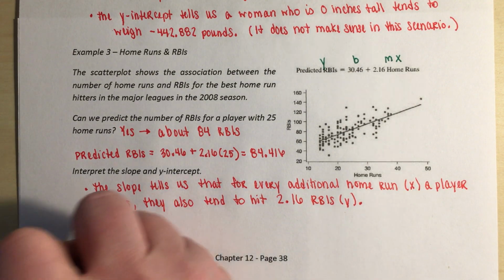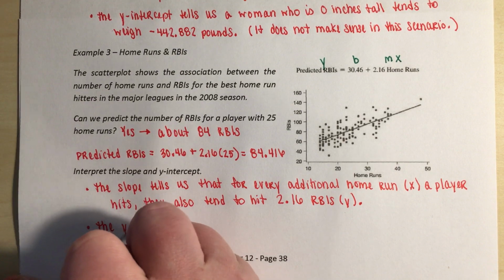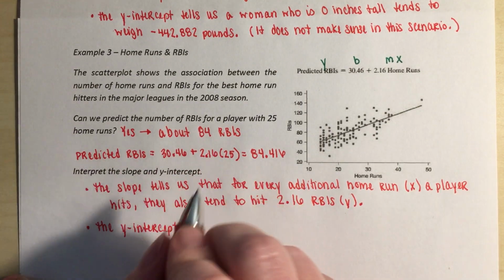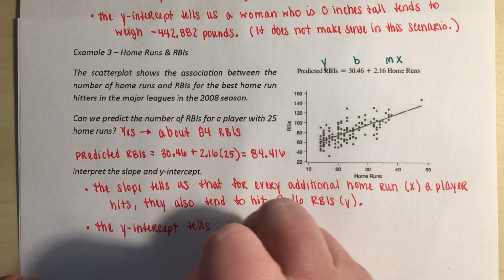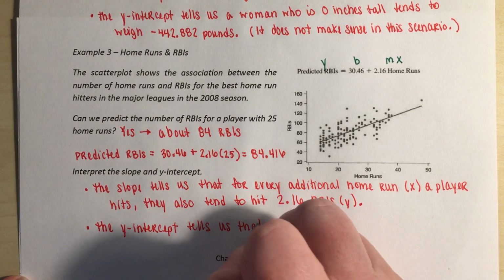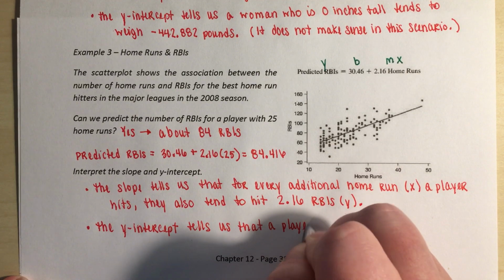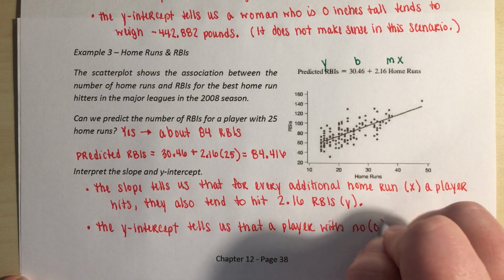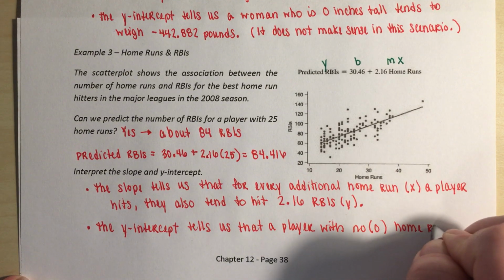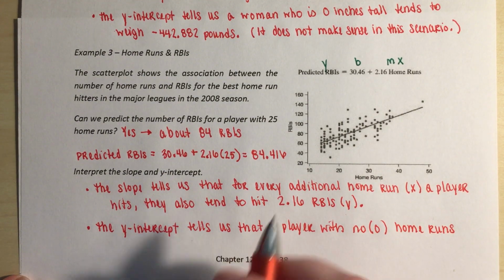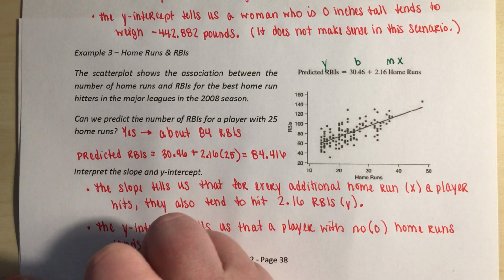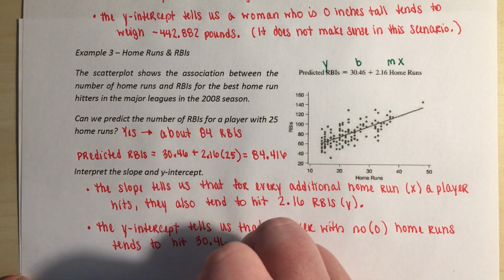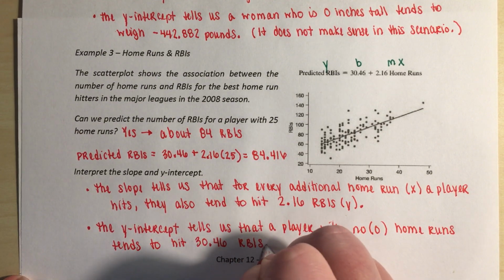All right, our y-intercept tells us that a player with 0 home runs tends to hit 30.46 RBIs.